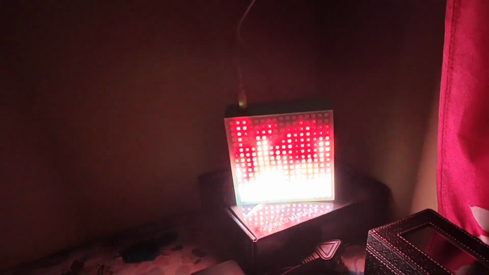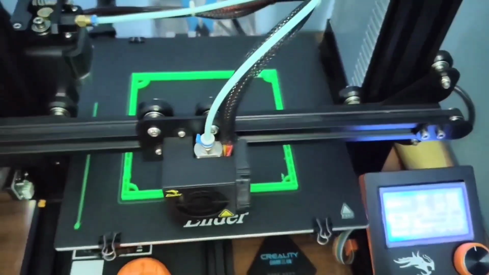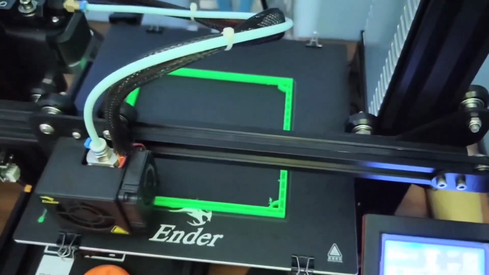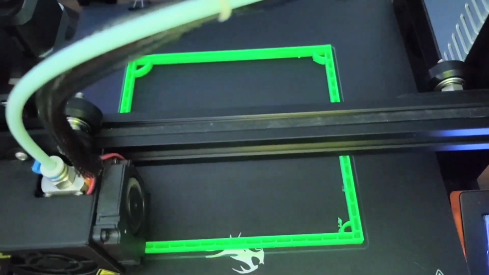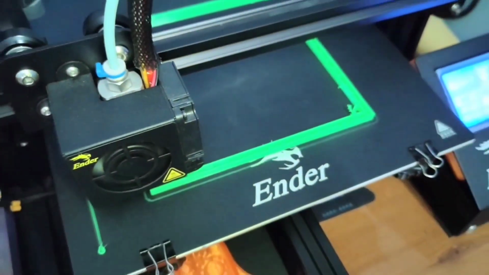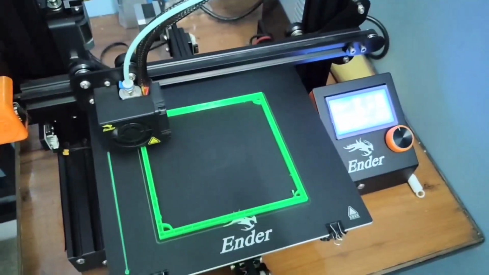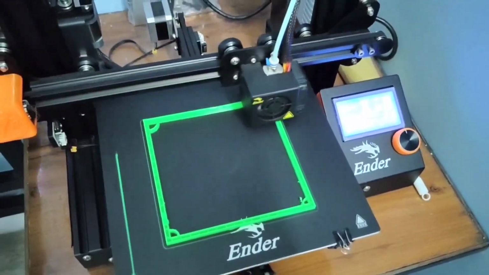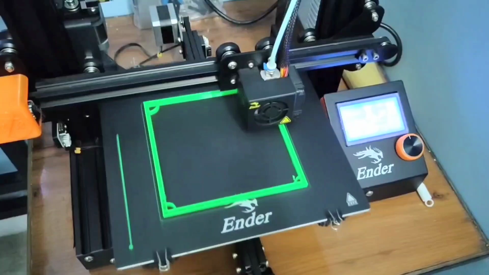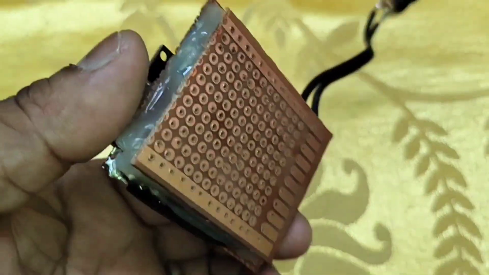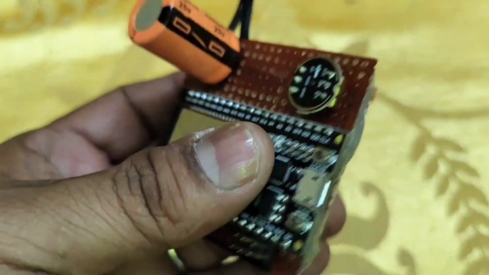Today in this video I will show you how to make a 16 into 16 WLED display. But this display is audio reactive, means you can play sound and it will create effect on the display. So first of all you have to make the body part. I have used a 3D printer to make it. You can make it on your own.